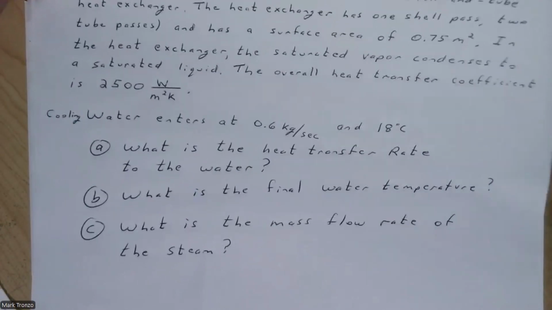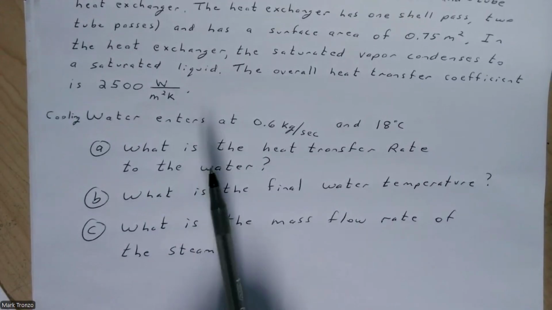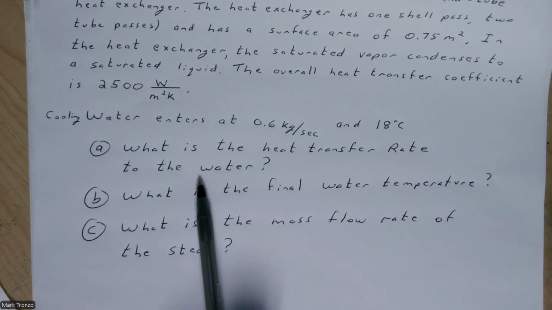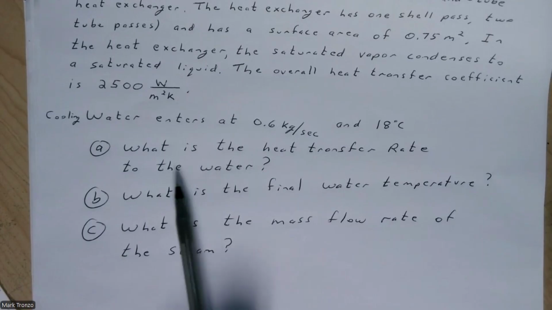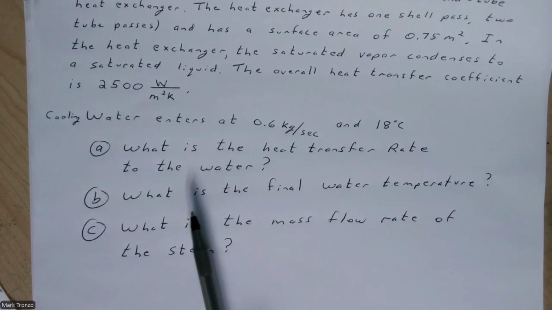And so some questions. What is the heat transfer rate to the water? That would be the heat transfer rate to the water from the steam. Again, it's going to have the same value as the heat transfer rate from the steam, except the steam will have a negative value. What is the final water temperature? And what is the mass flow rate of the steam?